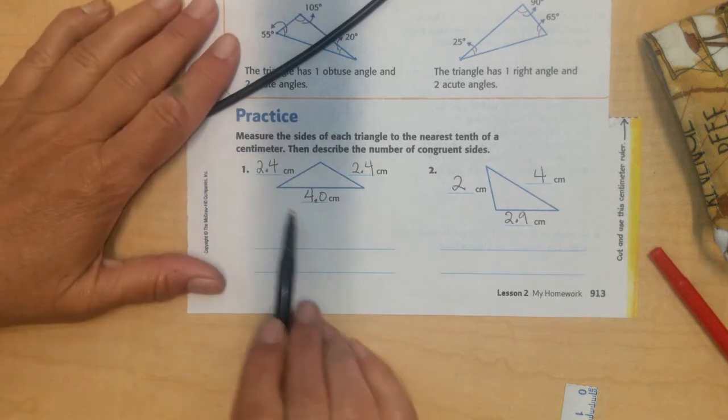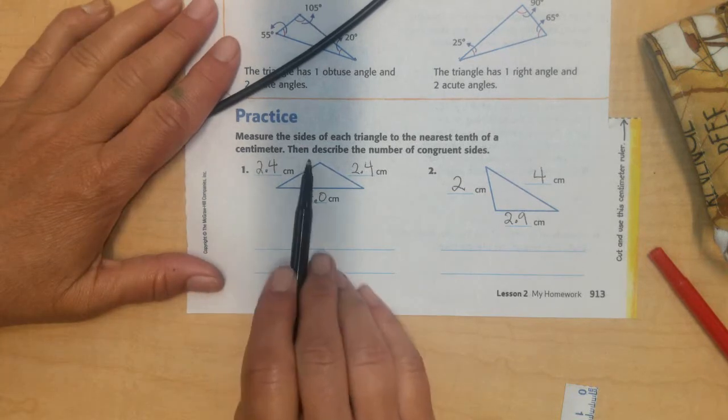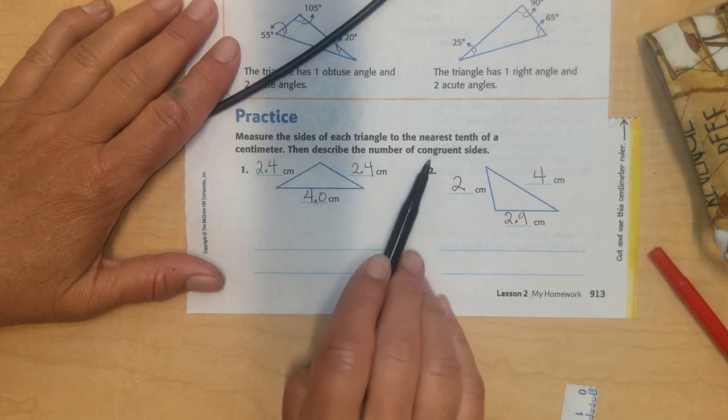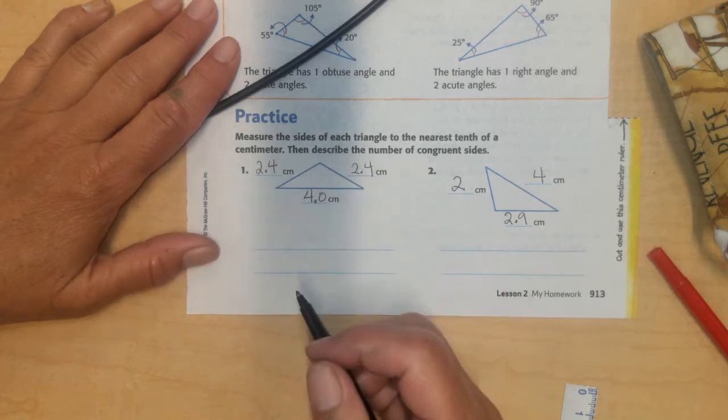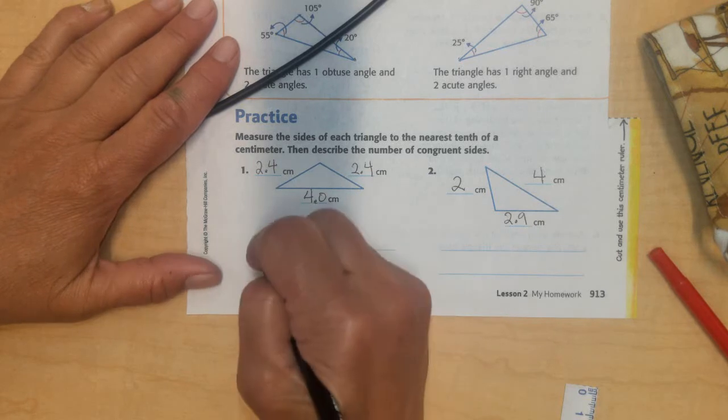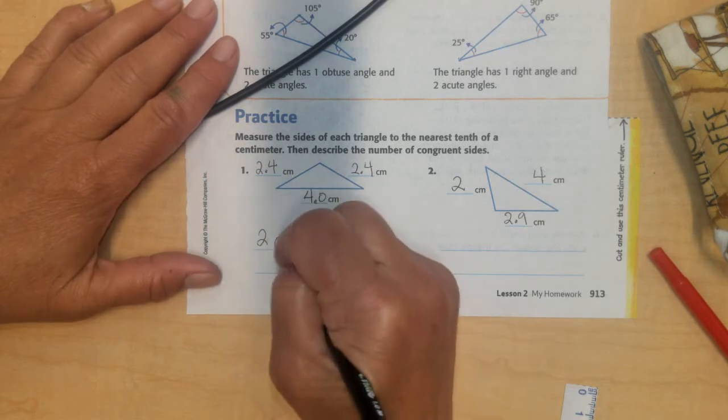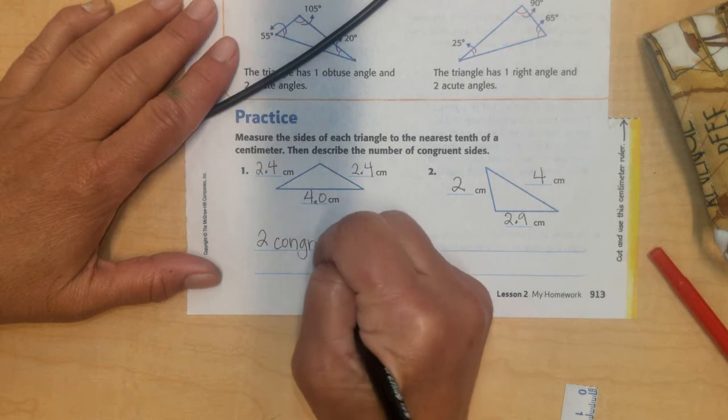Alright, and I forgot to write on my lines down here. So, describe the number of congruent sides. I'm going to say 2 congruent sides. Congruent means they're the same length.